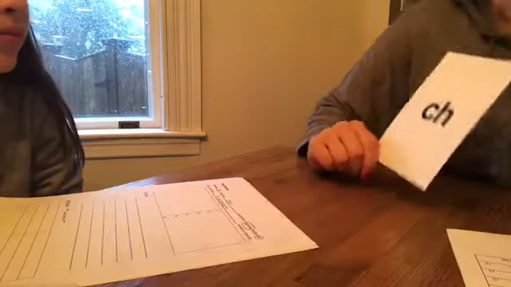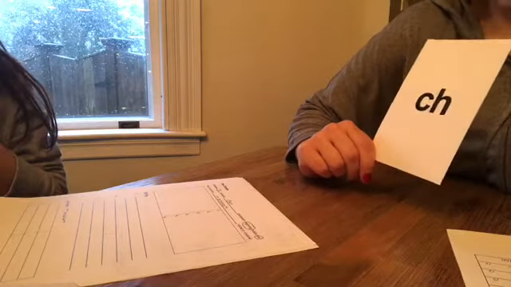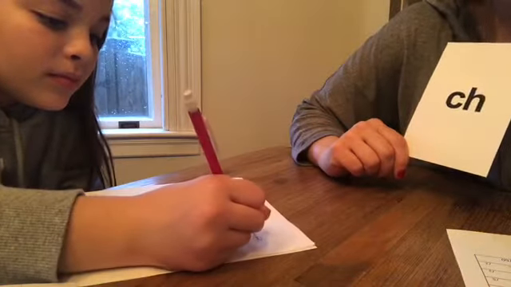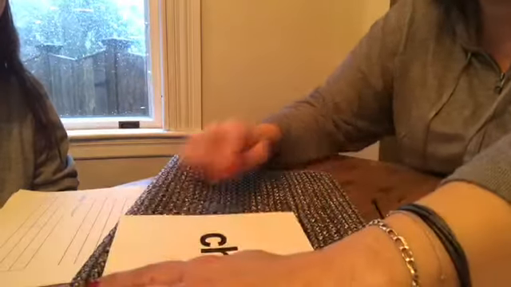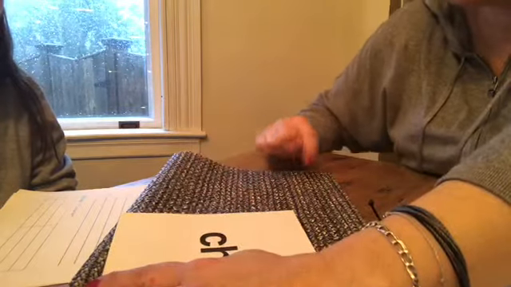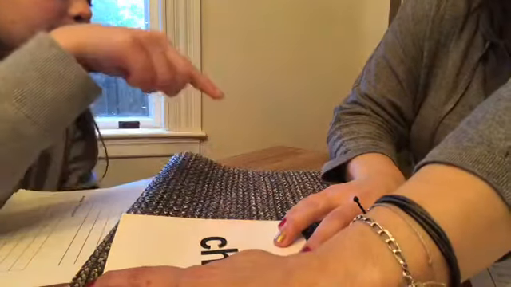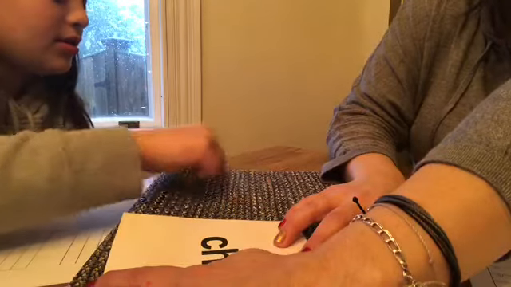Good. Now let's put your hand on your throat and tell me if the sound ch is voiced or unvoiced. Ch. Unvoiced. Good job. You can circle unvoiced because you can't feel that vibration. Okay, so you're going to trace. I'm going to put the card right here on our mat, and I want you to write CH, ch 3 times. CH, ch. Good job. Nice work.